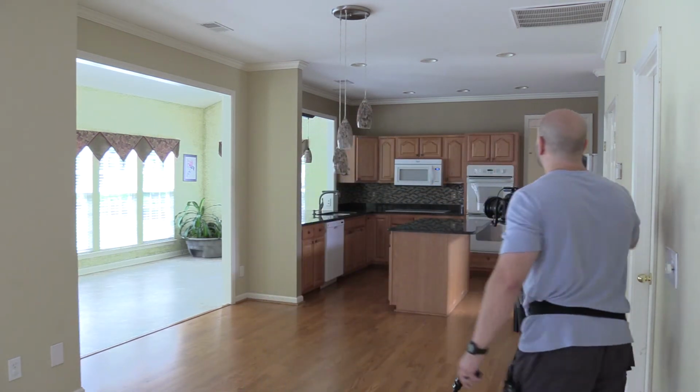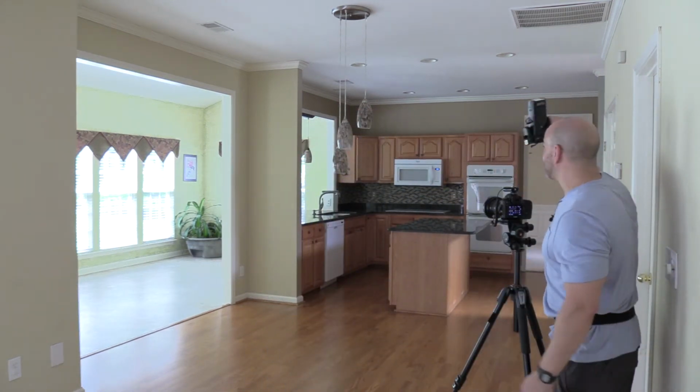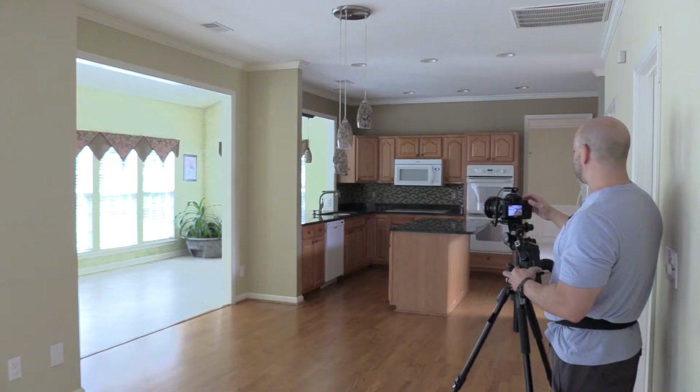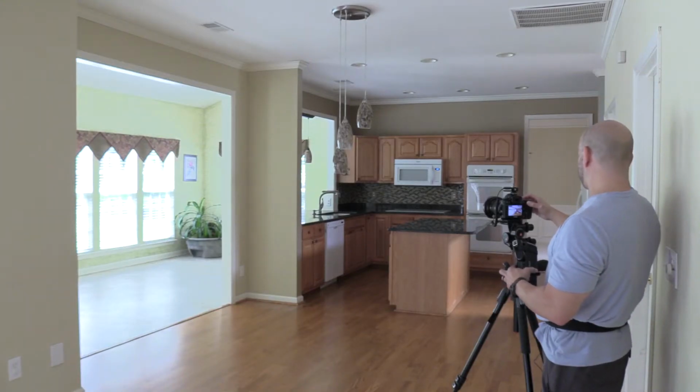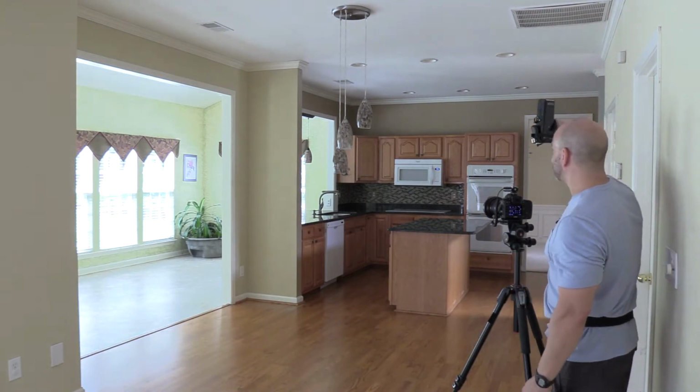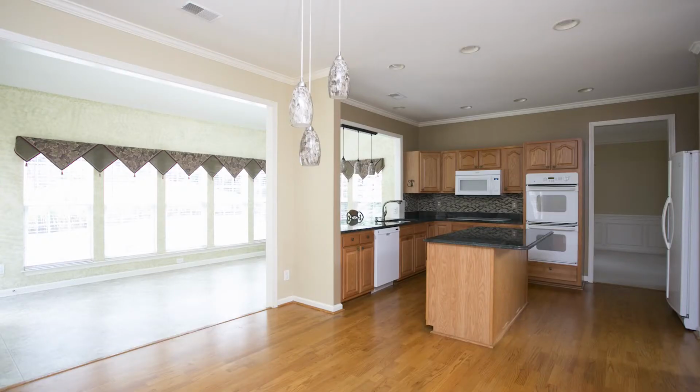So here we go. I'm going to go ahead and bounce the flash off the ceiling. All right, and this was at 1/4 of a second at 7.1. As you can see, the kitchen is fairly lit. I'm going to go ahead and turn the shutter speed to 1/8 of a second. I'm going to do the same thing.